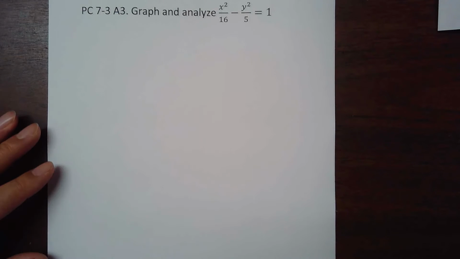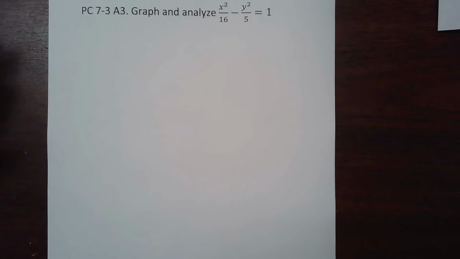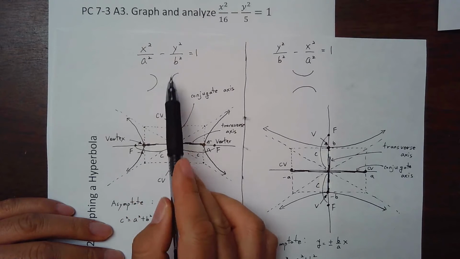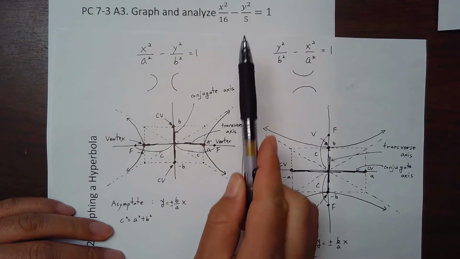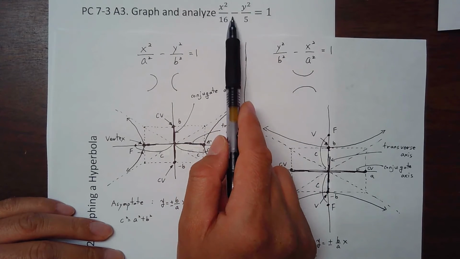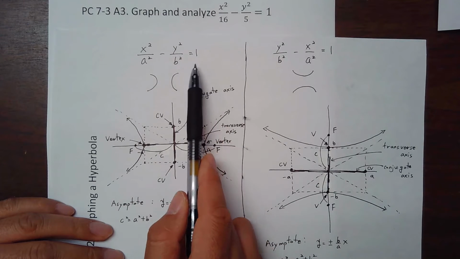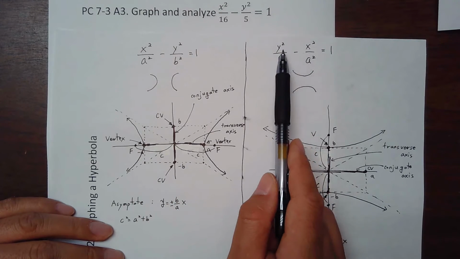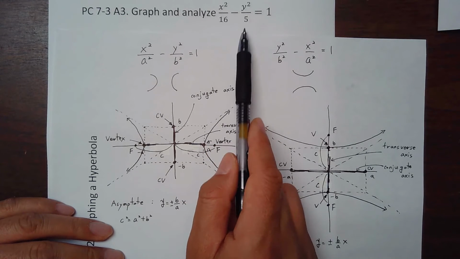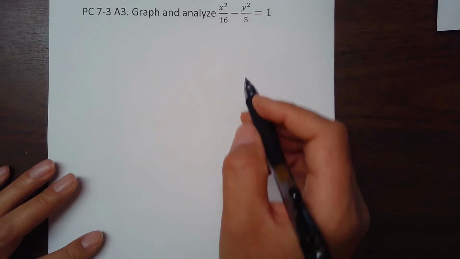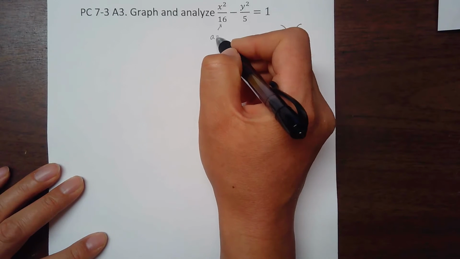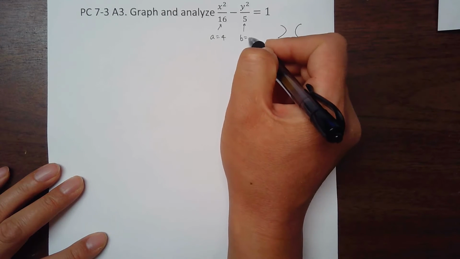Let's practice some examples. So the first thing you have to notice is whether this is left and right, or up and down. You can make that call from looking at the equation. Is it x squared minus y squared? Then it should be the left style, not the right style, because the right style should be y squared minus x squared. So just by looking at the equation, you should know it's open left and right. So just note that the value of a is going to be 4, and the value of b is going to be square root of 5.